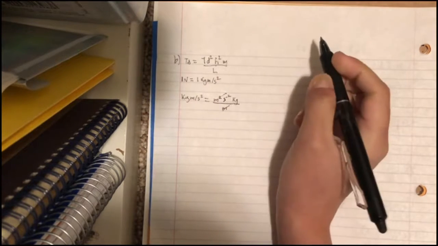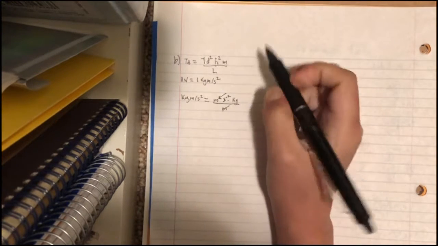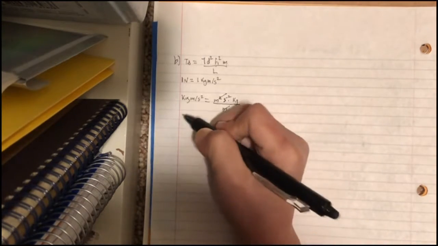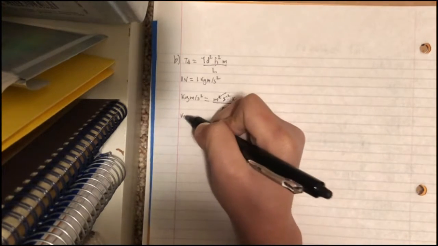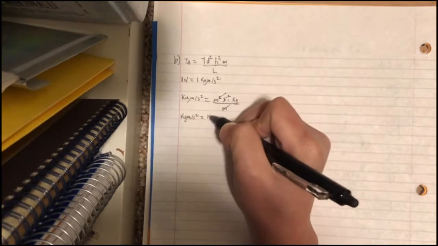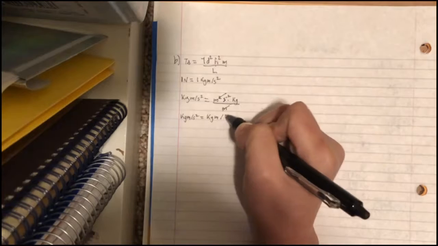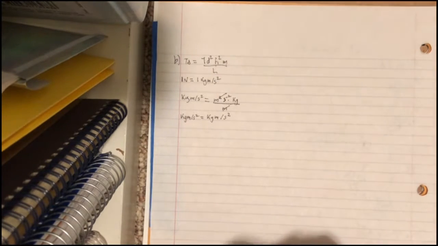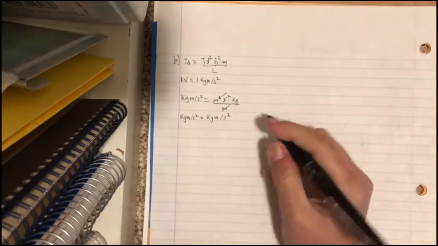This is going to cancel out. This is the same thing as saying seconds squared on the bottom. So if we clean this up, we'll see that this is kilogram meters per second squared on this side, and this is also kilogram meters per second squared. And that means that our expression for tension was correct.